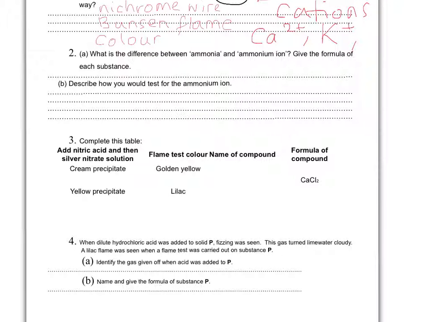Okay, so the second question then says, what's the difference between ammonia and the ammonium ion? Ammonia has the formula NH3, it's a molecule, and the ammonium ion has the formula NH4+, it's an ion. There were 2 marks there, I just gave you 1 mark for each of those correct formulae.